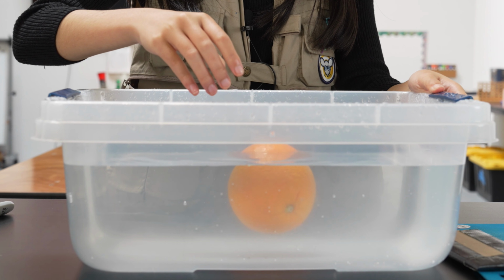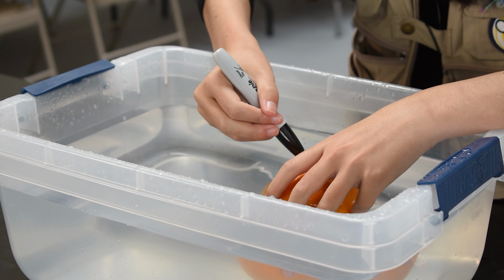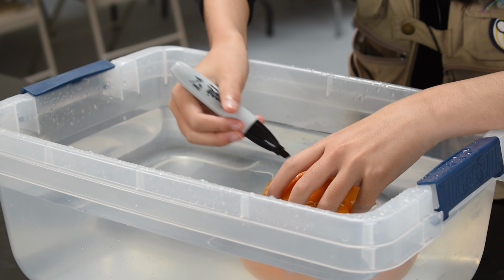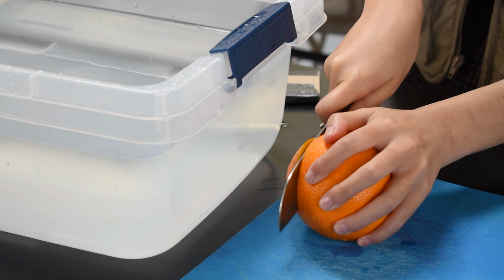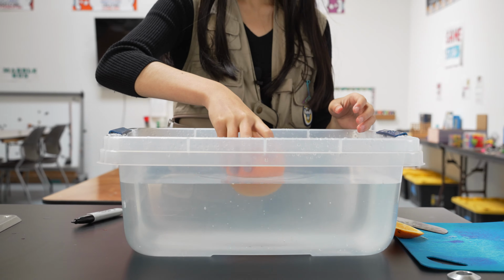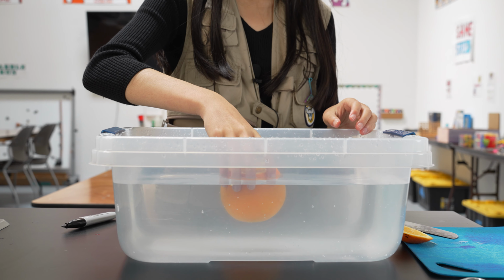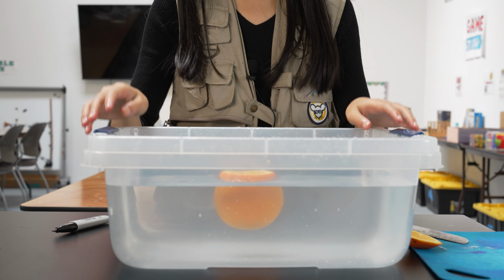Here's another demonstration. I'll place this orange into this bowl of water. Then I will mark where it has sunk to. Now I will cut a small portion of the top of the orange and place it in the bowl again. Observe how it now does not sink as much. This is because the orange is now lighter, and therefore it doesn't require much water to be displaced for it to float.